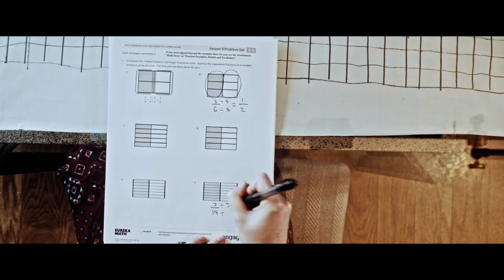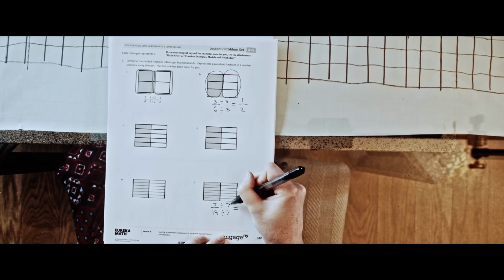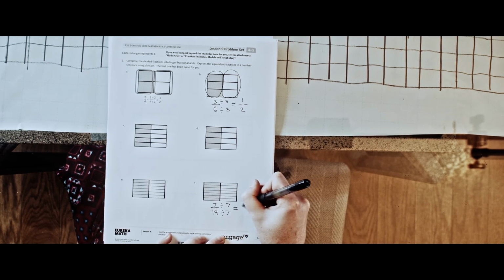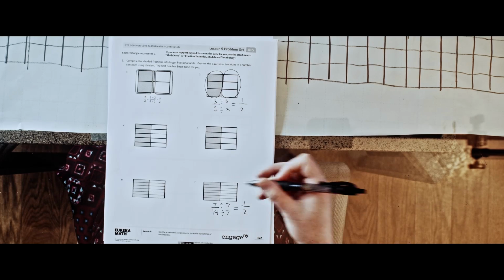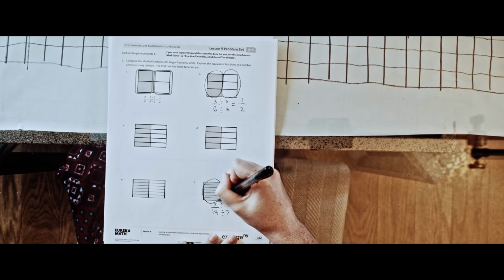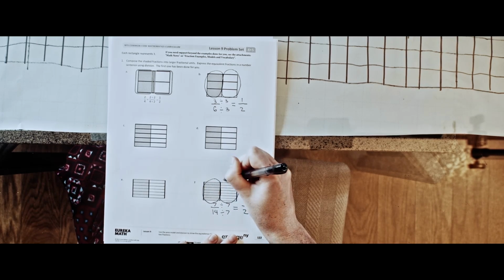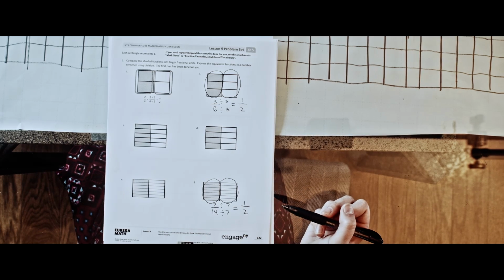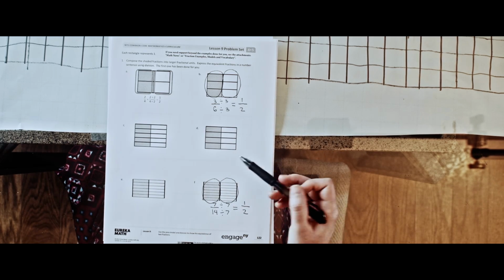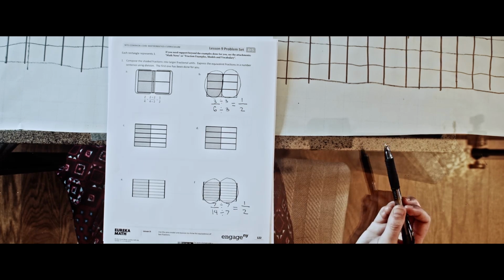Well, I can divide them both by 7. 7 goes into 7 one time, and 7 goes into 14 two times. So again, it's equivalent to 1/2. We're going to see a pattern there with that. And I can circle my groups that show me that I have 1/2 out of my total that's shaded. Okay, you'll do the same thing with C, D, and E.